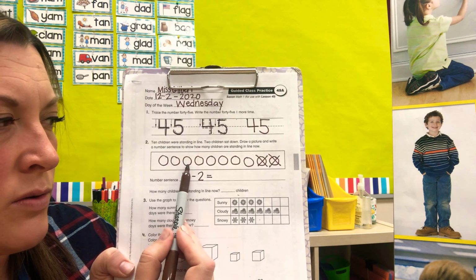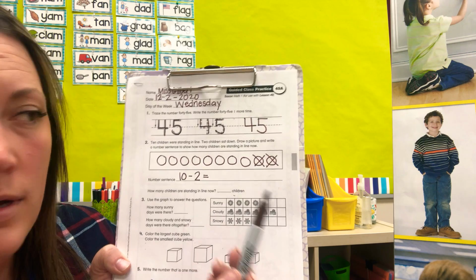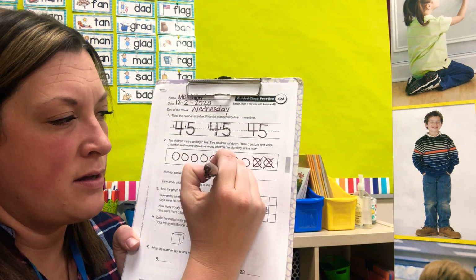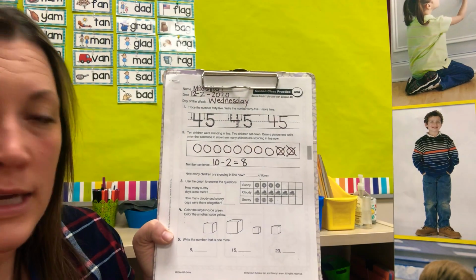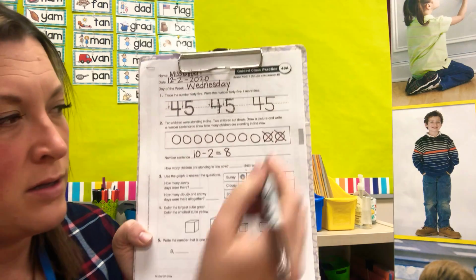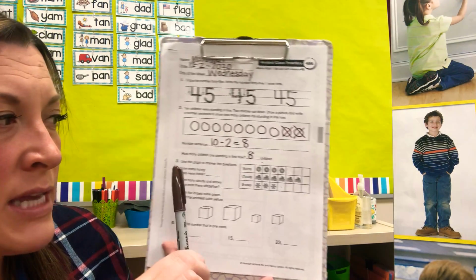1, 2, 3, 4, 5, 6, 8. I got 8. What did you get? 8 kids are still left. Underneath, how many children are standing in line now? 8.